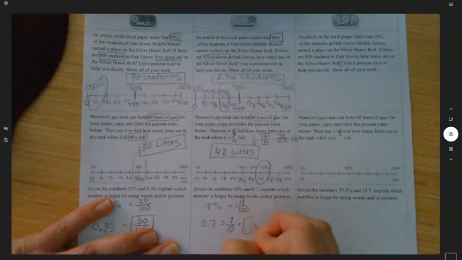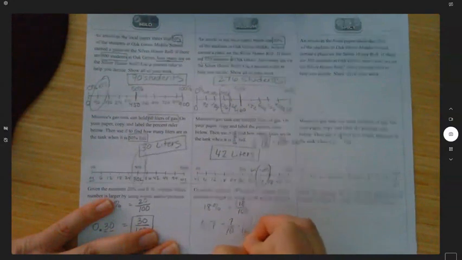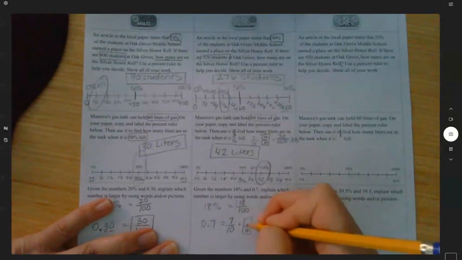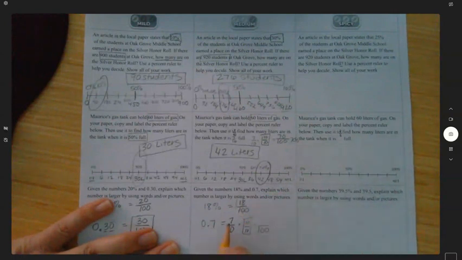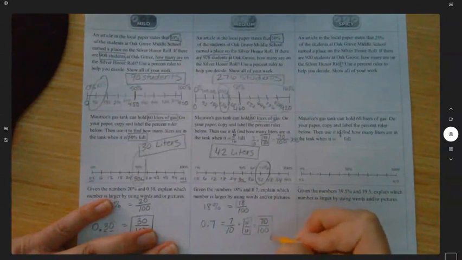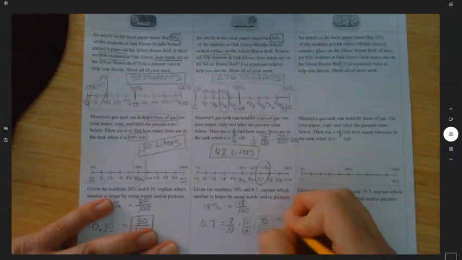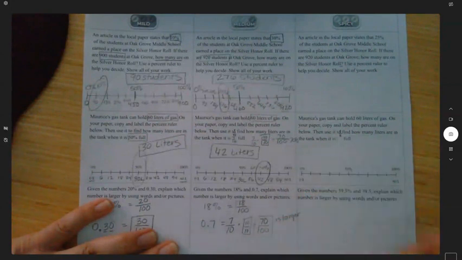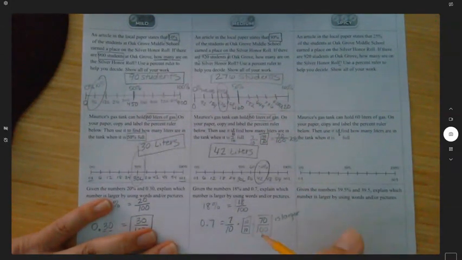So I'm going to use that giant one again. 10 times 10 equals 100. Whatever I do at the bottom, I need to do at the top. 7 times 10 is 70. So I either have 18 out of 100 or 70 out of 100. 70 out of 100 is larger because I converted them both to fractions that are out of 100, and 70 is larger than 18.